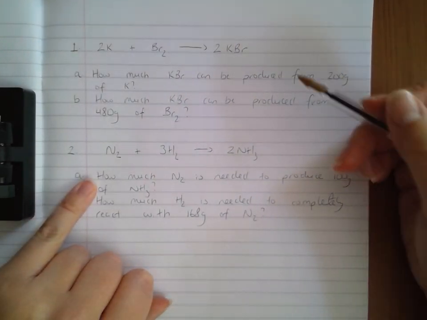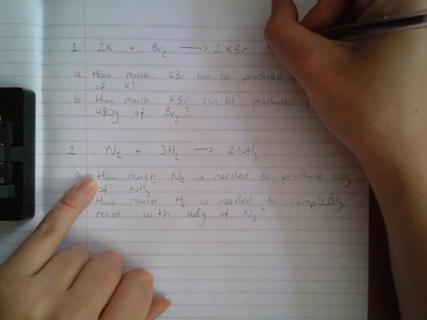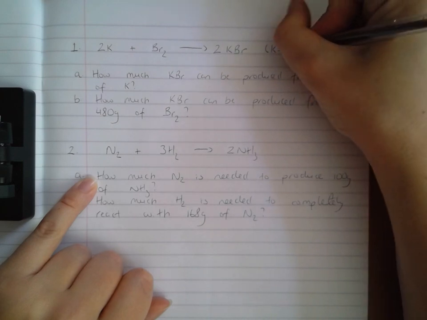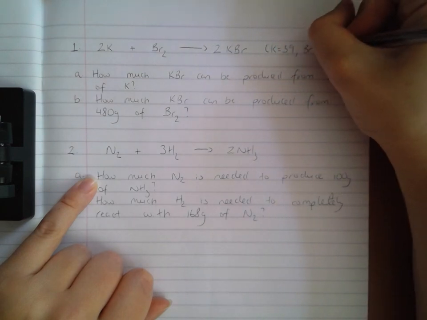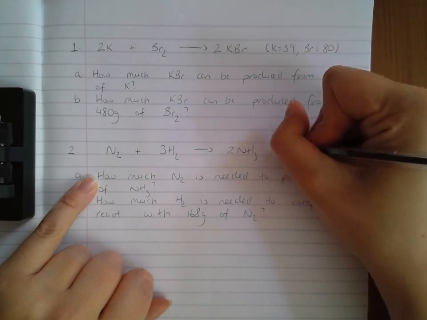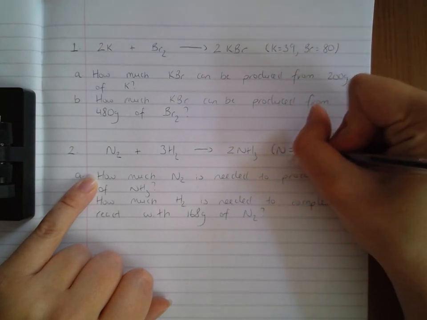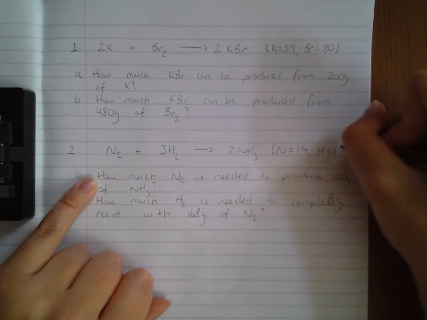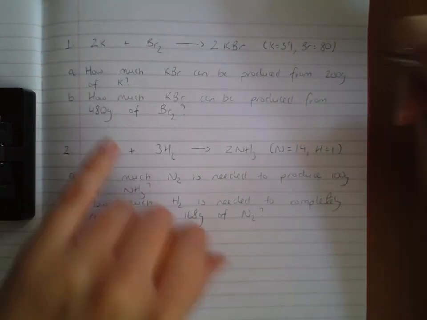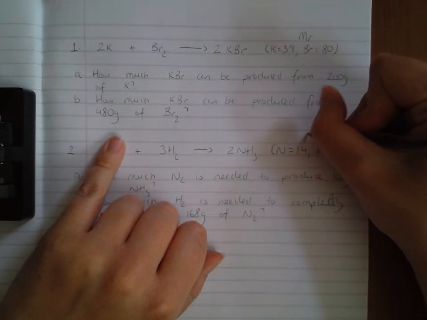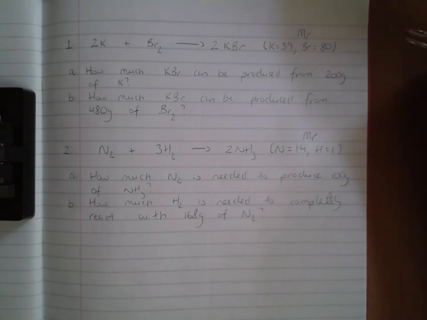So I'm going to give you the numbers that you would need. For potassium, it's 39. And for bromine, it's 80. And for this one down here, nitrogen is 14 and hydrogen is 1. So they're the numbers that you will need for your relative formula mass. Okay, all other information that you need is given to you in the question.